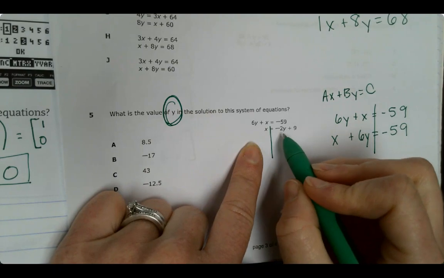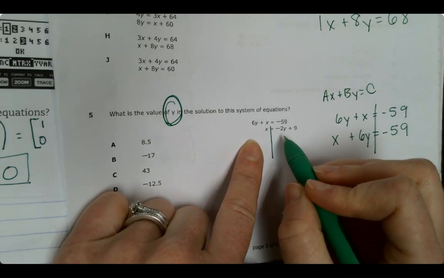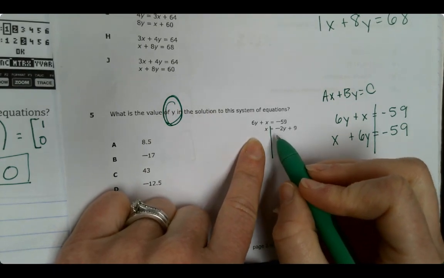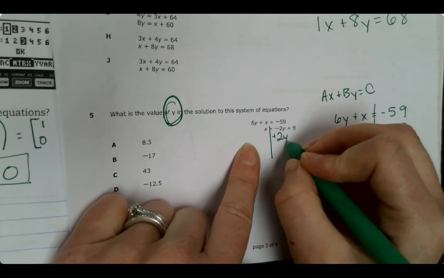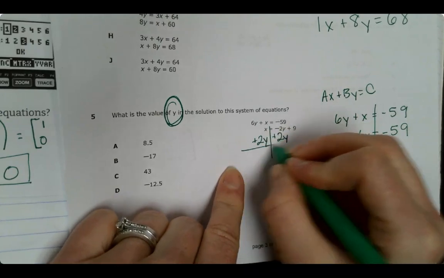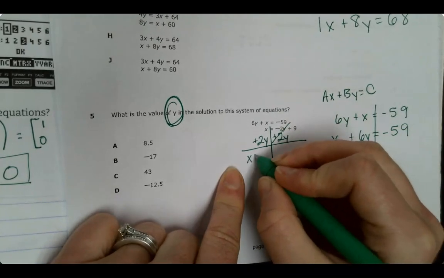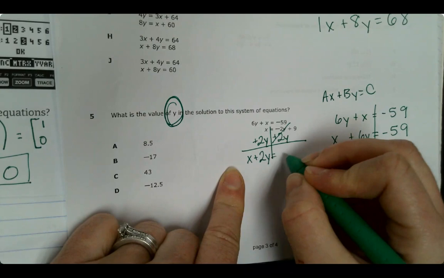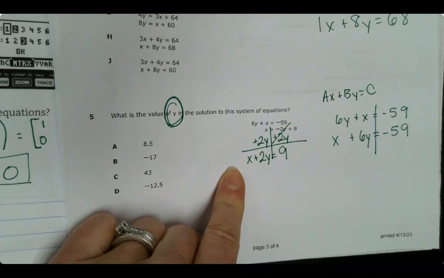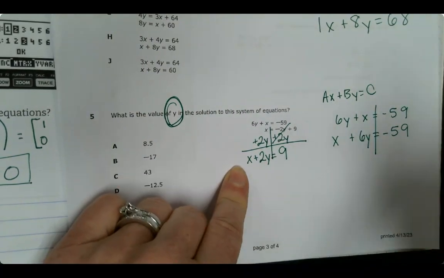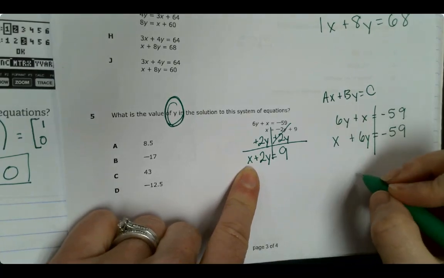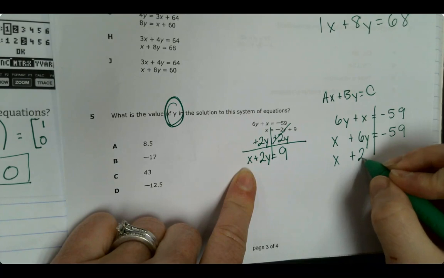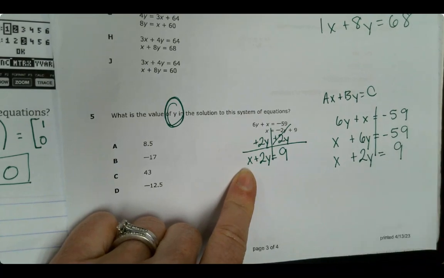The next one, I needed to have x and y on the same side. I draw my line down my equal sign. I have to move the negative 2y to the other side. So I'm going to add 2y. And make sure you put x first because remember it's supposed to be ax, by, c. So it's going to be x plus 2y equals 9.